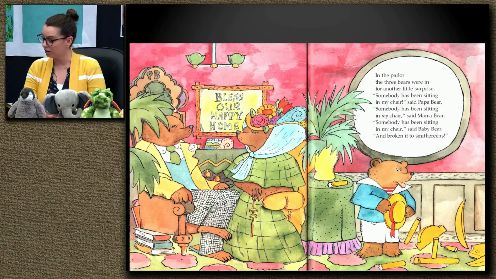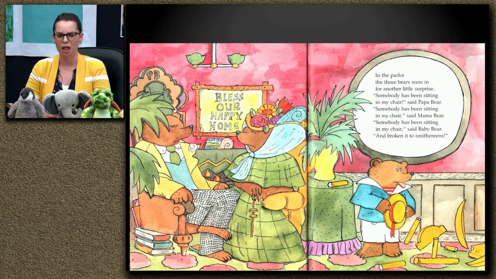In the parlor, the three bears were in for another little surprise. "Somebody has been sitting in my chair," said Papa Bear. "Somebody has been sitting in my chair," said Mama Bear. "Somebody has been sitting in my chair," said Baby Bear, "and broken it to smithereens."